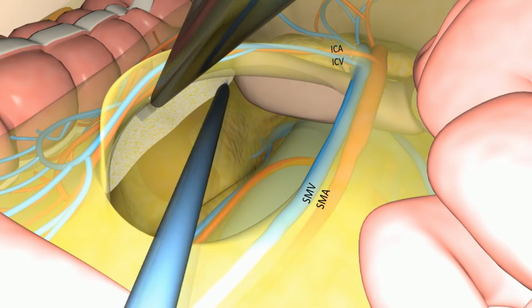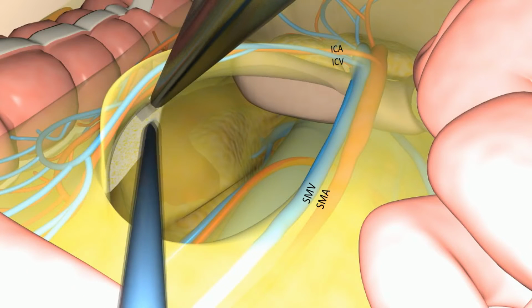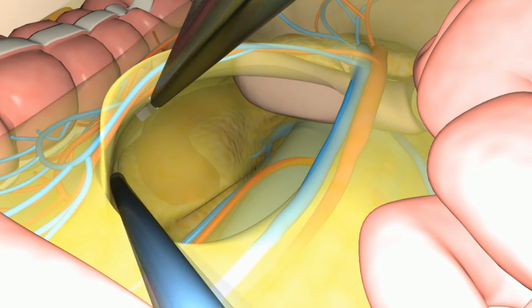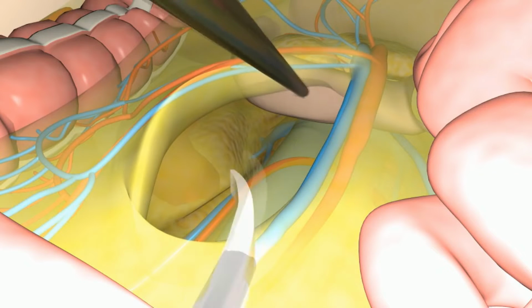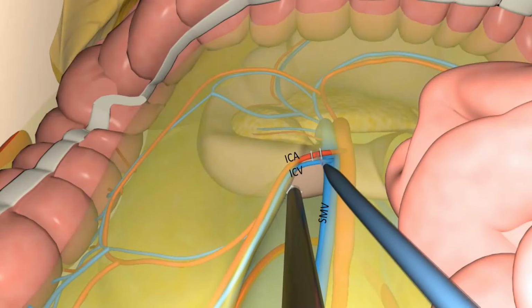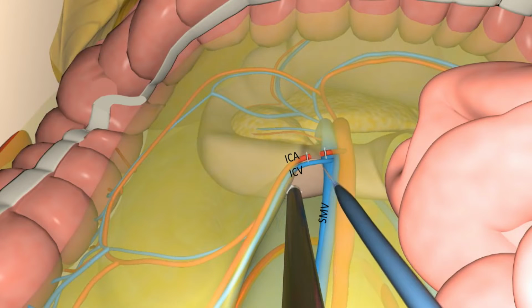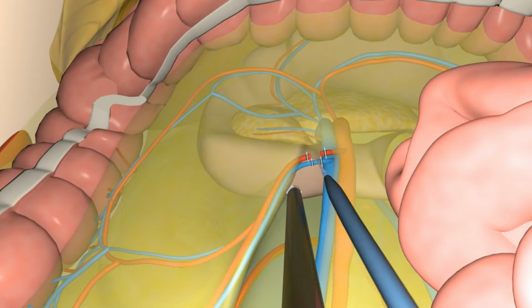Blunt dissection is then used to lift the vessels away from the retroperitoneum, opening the plane cranially up to the origin of the ileocolic vessels from the superior mesenteric vessels. Then, the ileocolic artery and vein are dissected separately and ligated respectively.